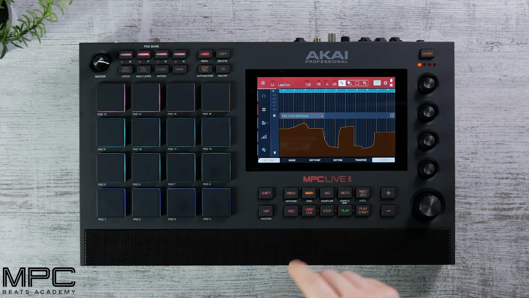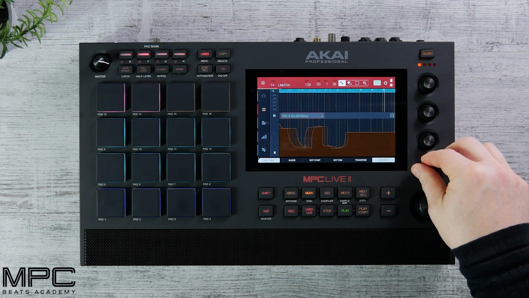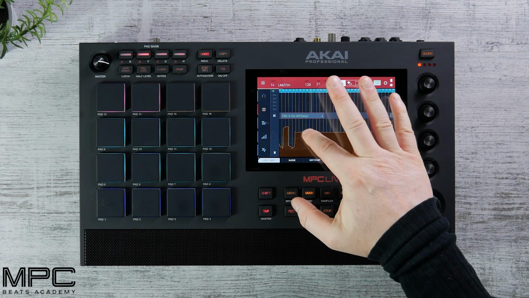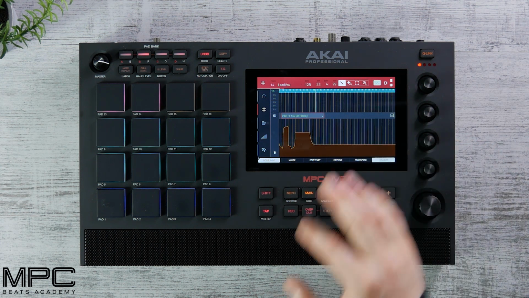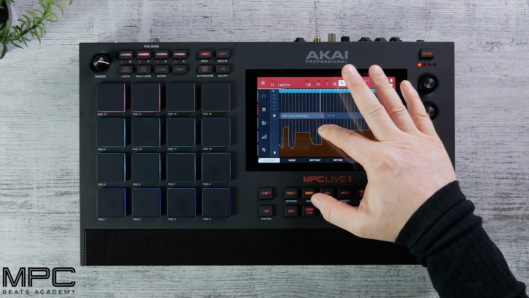In our final lesson, we're going to be going through the export mode of how to take out your beat and either send it as an MP3 or put it straight into your DAW. See you next time.